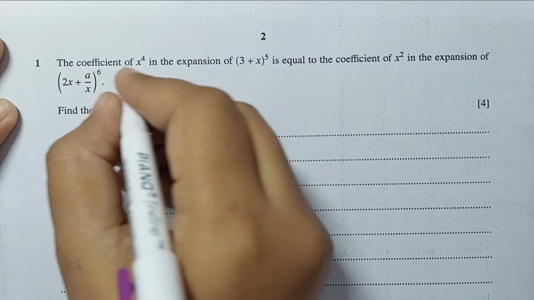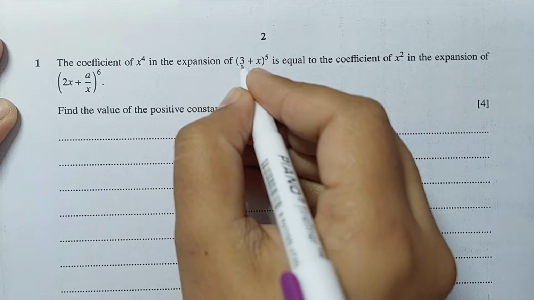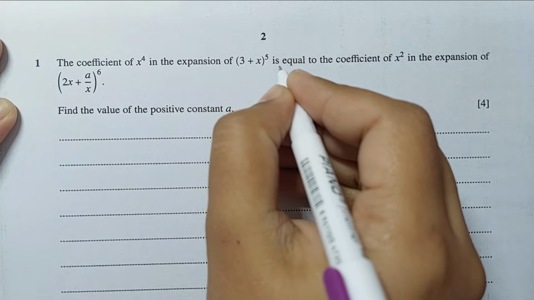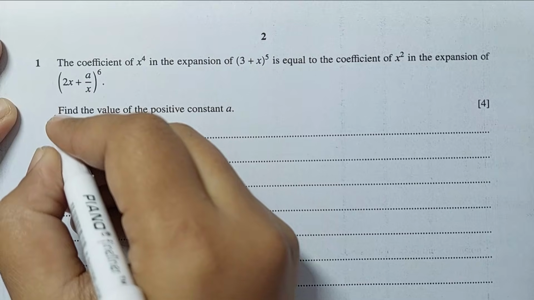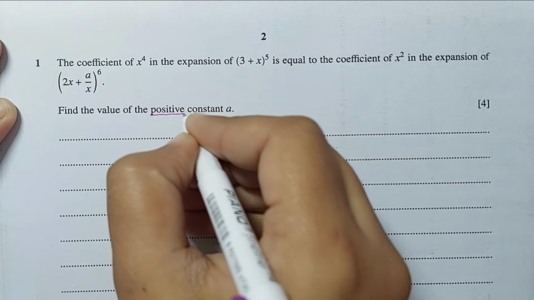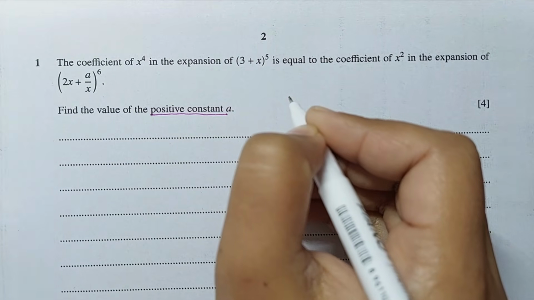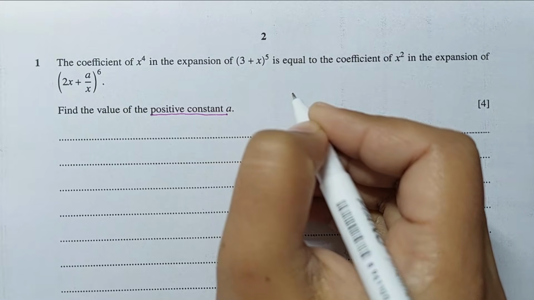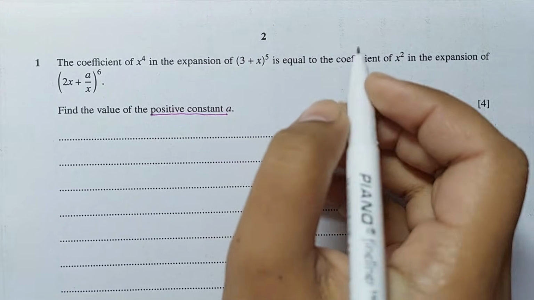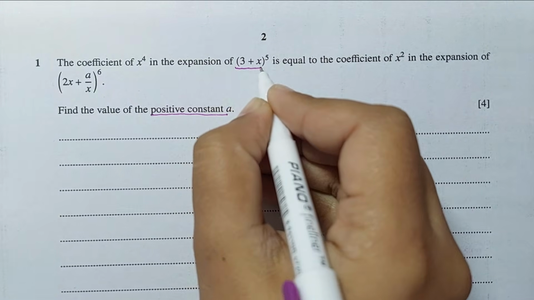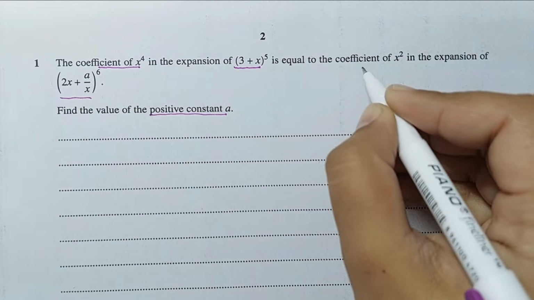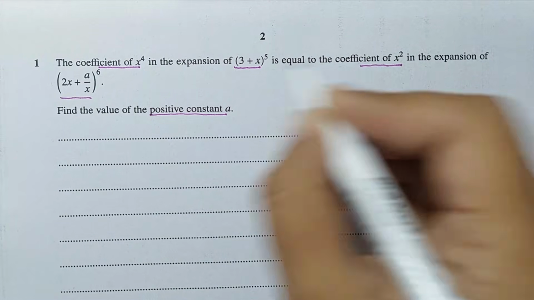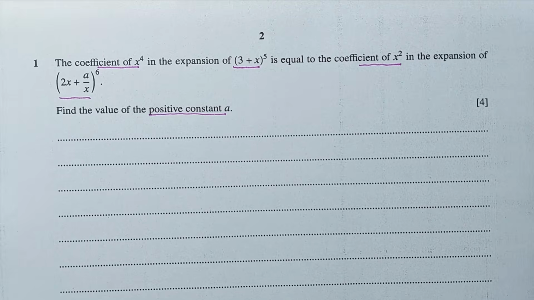Question number 1: the coefficient of x⁴ in the expansion of (3 + x)⁵ is equal to the coefficient of x² in the expansion of (2x + a/x)⁶. Find the value of the positive constant a. A should be a positive constant, keep it in mind. So we have to expand both and find the coefficient of x⁴ for this one and x² for the other one.